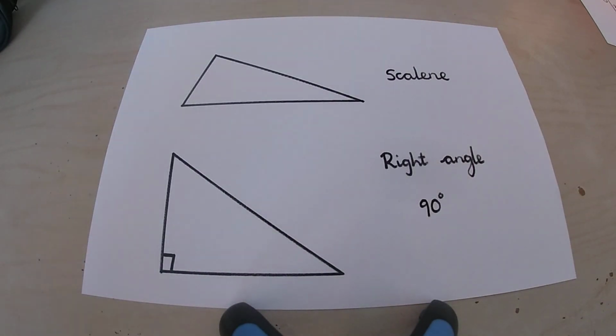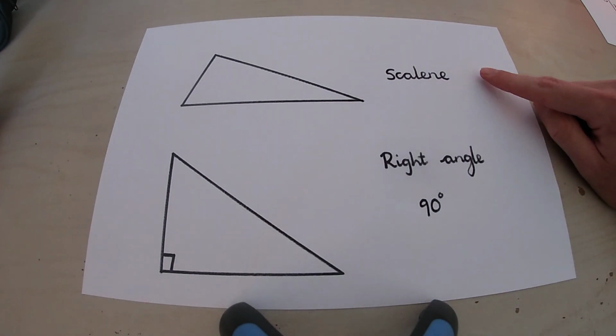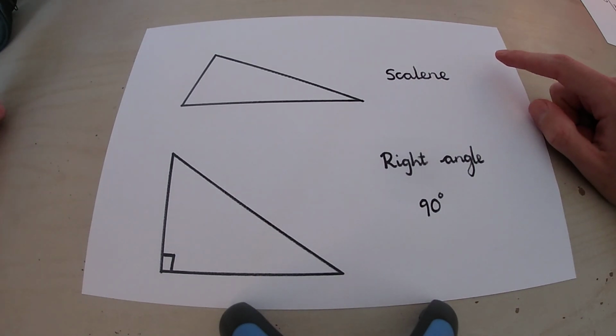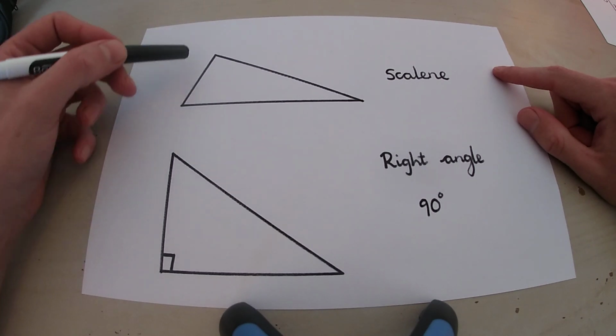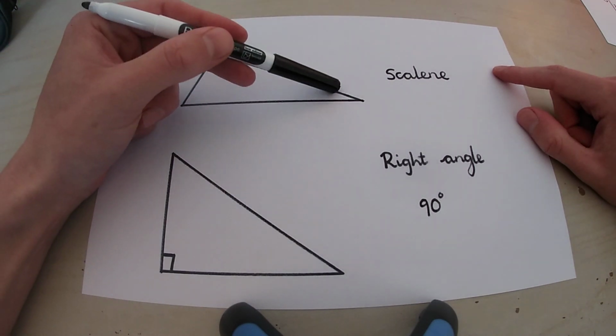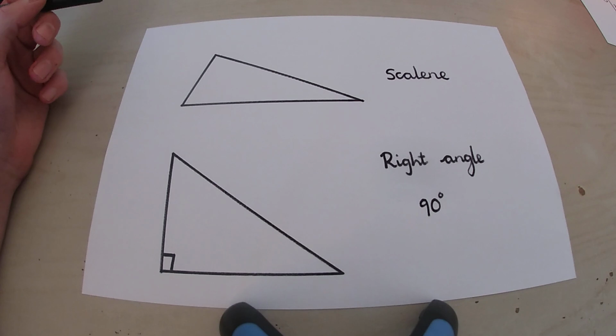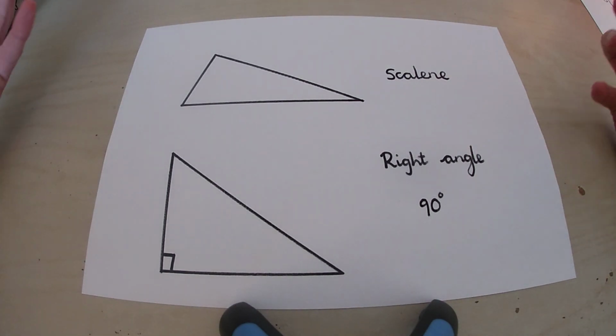Good morning, Year 5. So today we are going to be continuing with our learning of angles and how to find missing angles. In particular, we're going to be looking at finding missing angles in triangles. Now, the two different triangles that we're going to be looking at today are scalene triangles. A scalene triangle has three different angle measurements. All three are different.